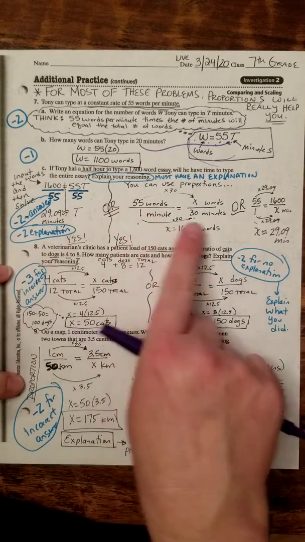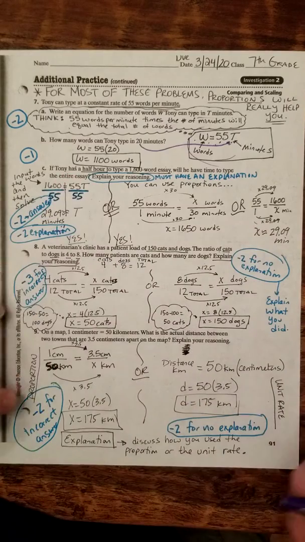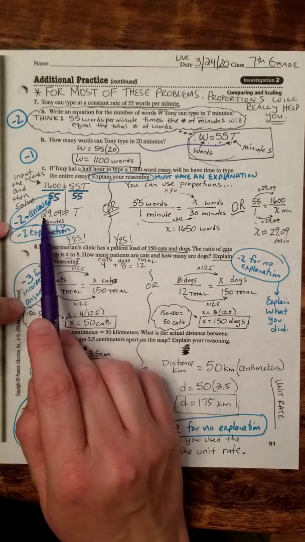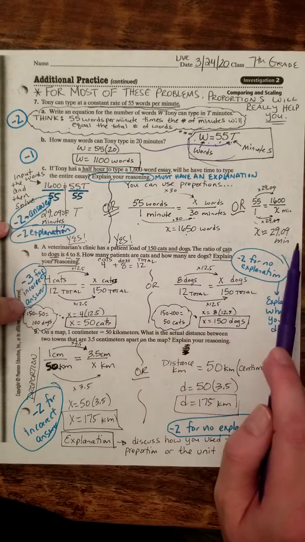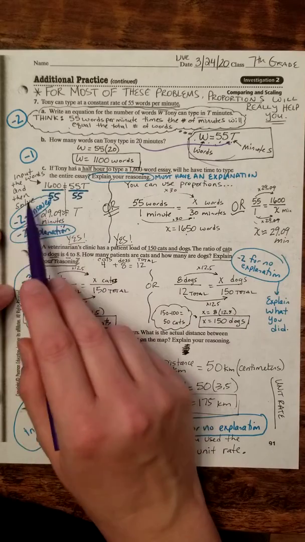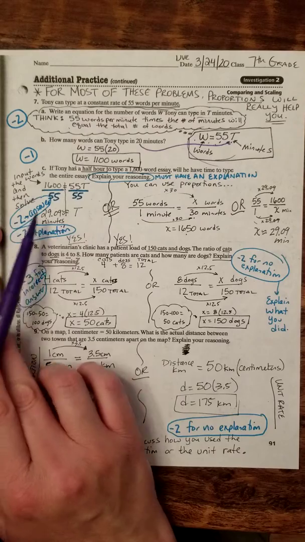So really you've got 3 different options here, 2 different types of proportions you can make, or you can use the equation. As long as you have one of these, the 29.09, the 1650, or the other 29.09, then you're good to go. If you did not get any of those, then you're going to take 2 points off for that answer.